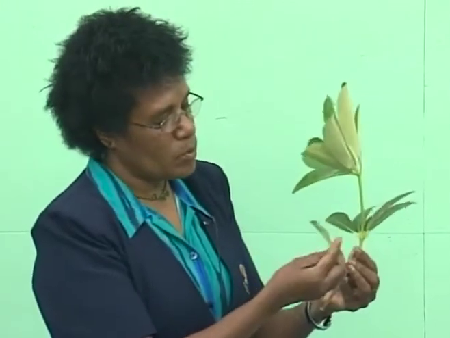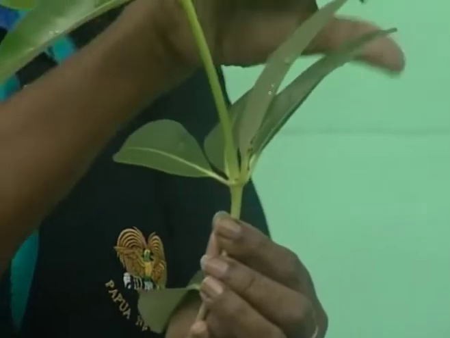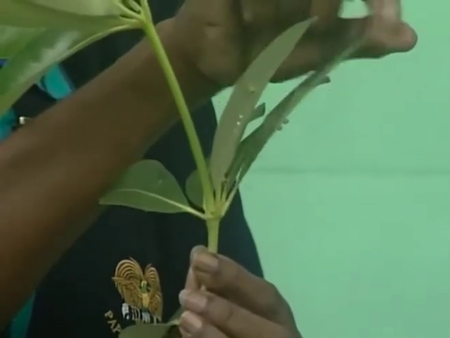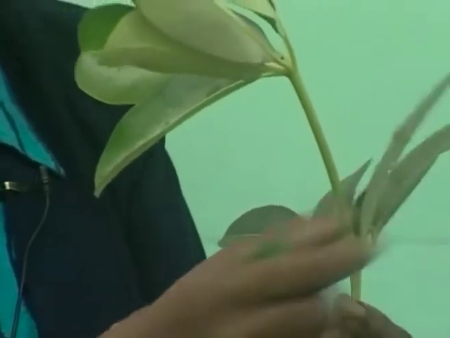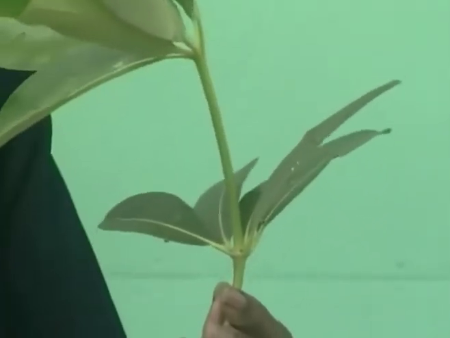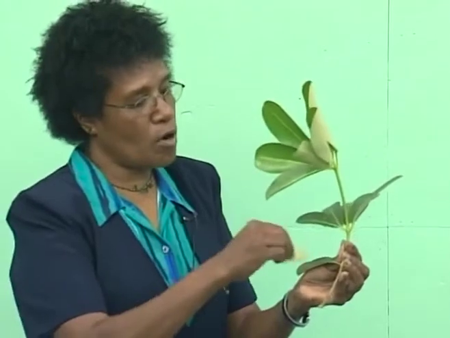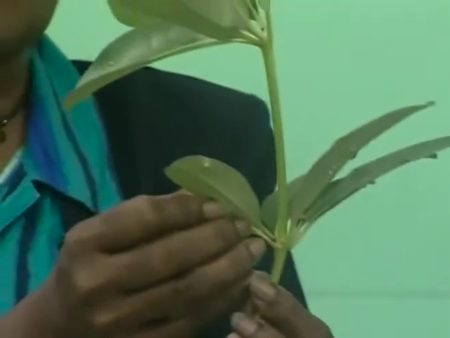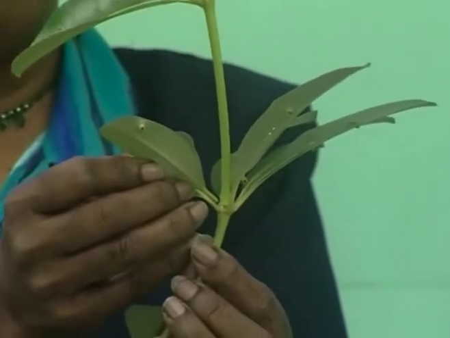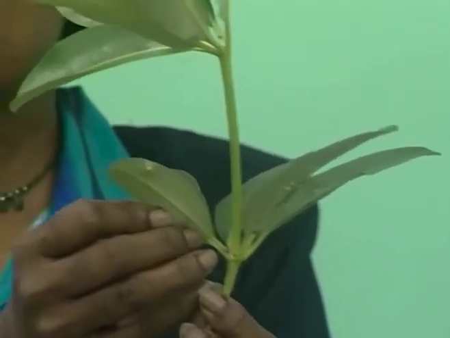Again, these are in clusters, but if we look closely, we'll see that this one is opposite that. This is opposite this one here. This is opposite the one that broke off. So this, we will say, leaves arranged opposite and in cluster.